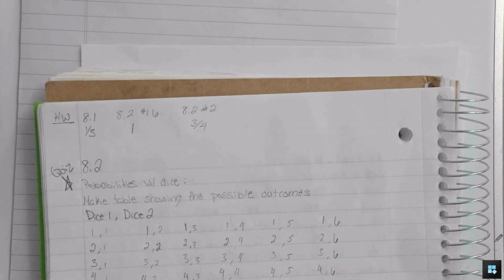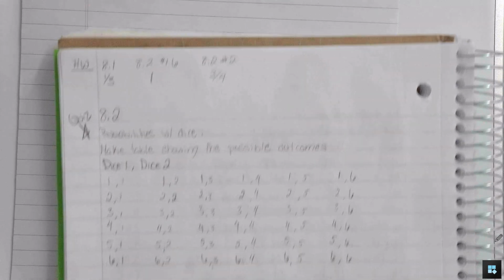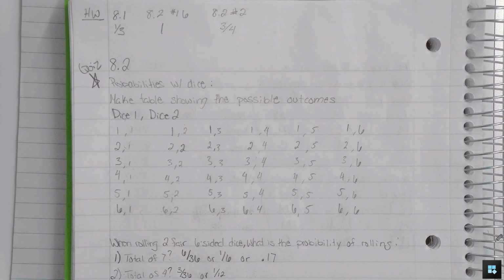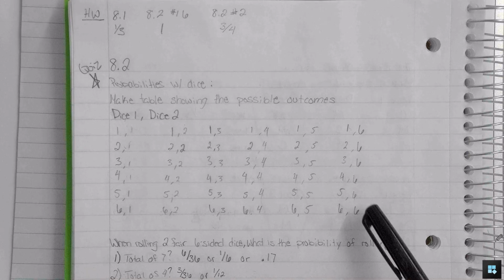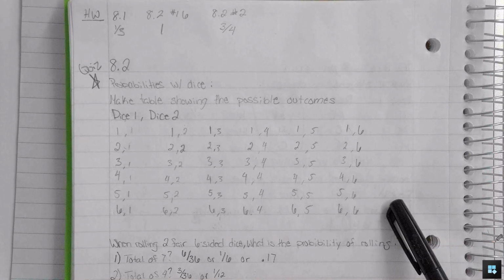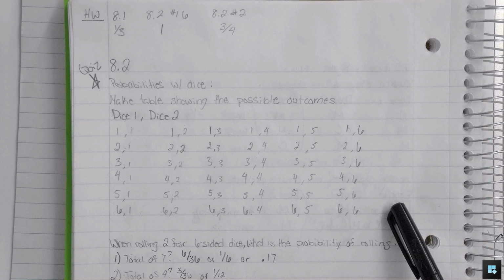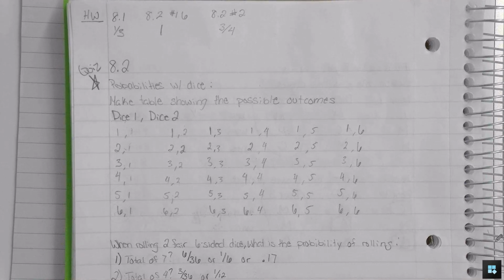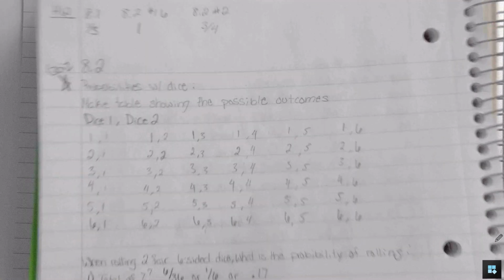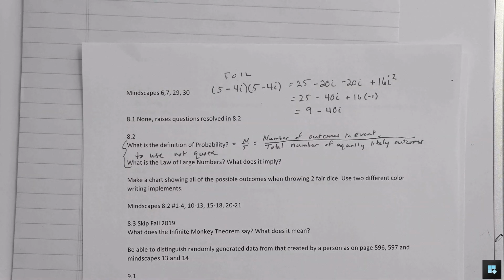So there's space on the quiz for you to put a chart like this so that you can just figure out what are the different outcomes possible when throwing two fair dice. And then you can use your chart to answer questions. This again is to use yourself. There's not points for this chart, but I think it's very useful so you can readily see what outcomes are possible.